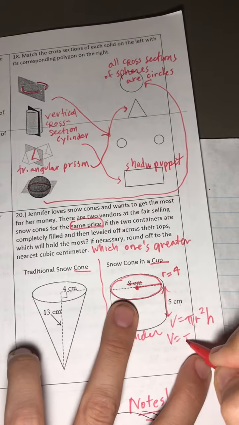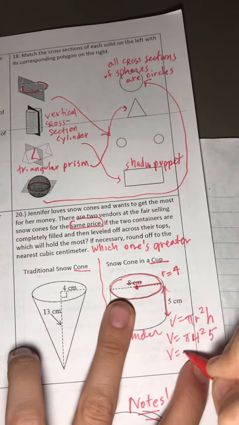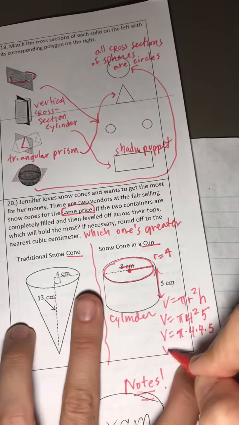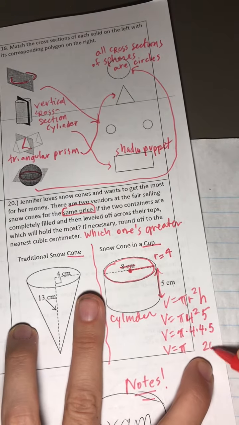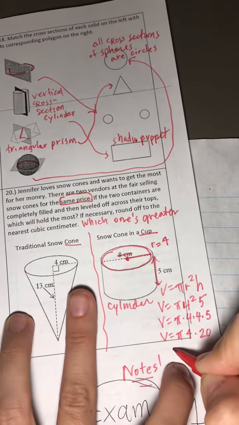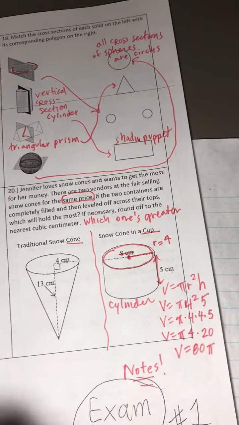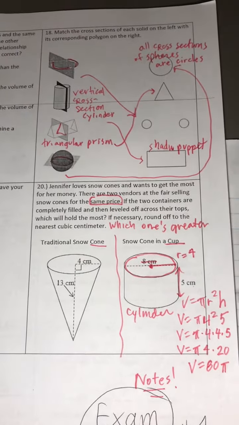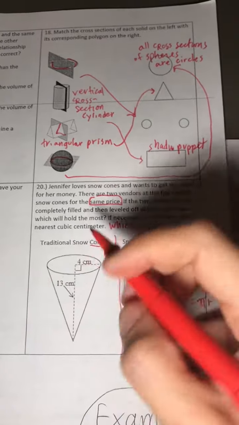Now, we've got everything we need. Let's plug it in. So the volume would be pi times 4 times 4 times 5. So that would be, let's see, 4 times 5 is 20. 20 times 4 would be 80 pi. Okay. Now, what's next? We have to compare this one.